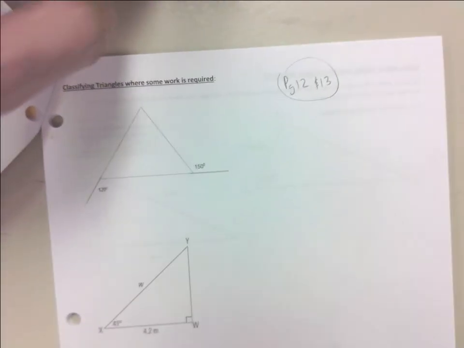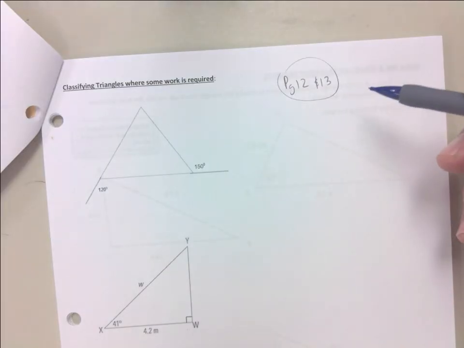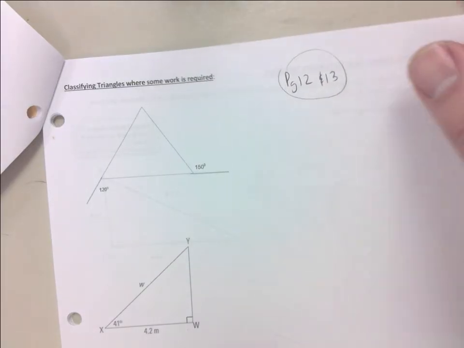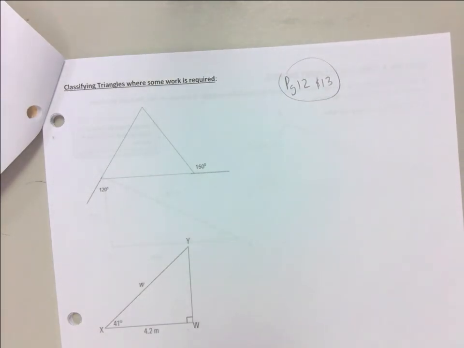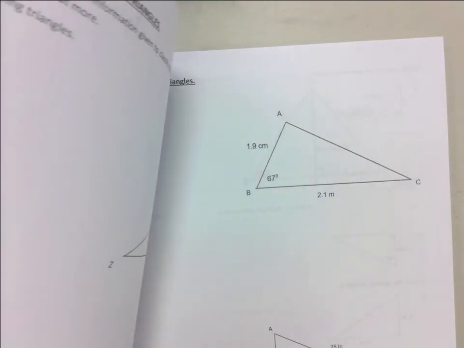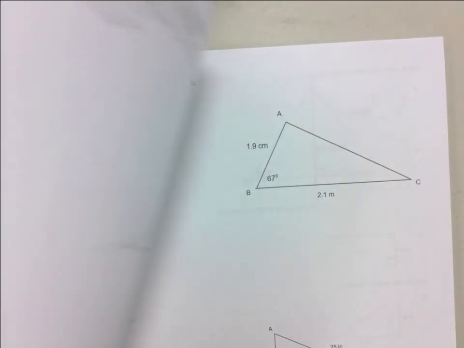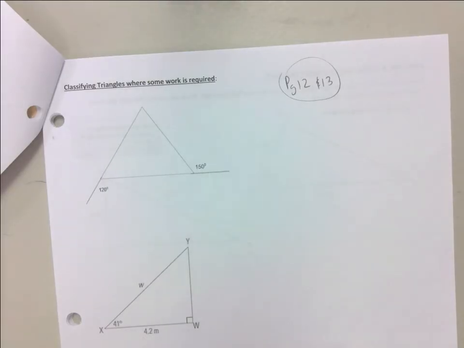On page 12, write down pages 12 and 13. I'll give you a warning. 13 is for those of you who like a challenge. You need to use trigonometry on 13 and 14, I would actually say. So keep that in mind. It reviews trigonometry, specifically cosine law. Okay? So I'll leave it at that today.